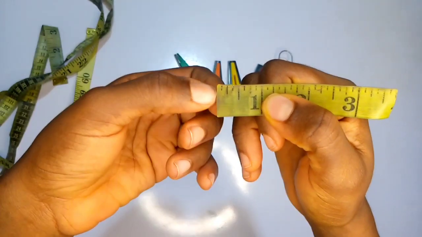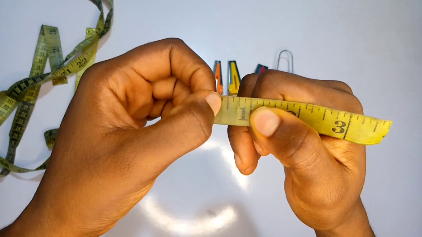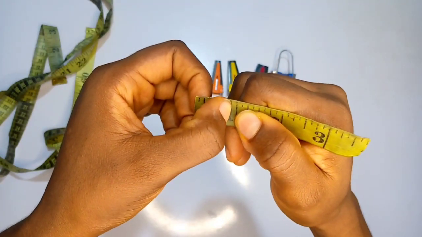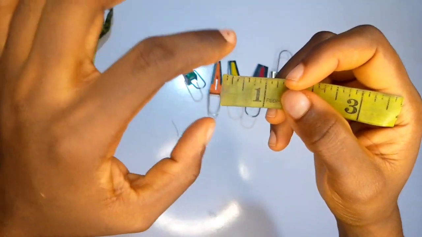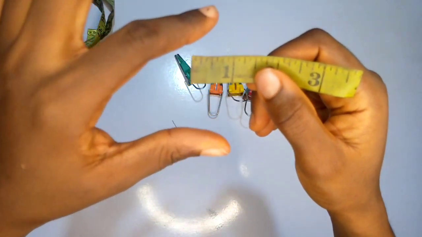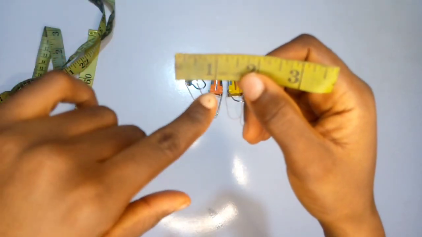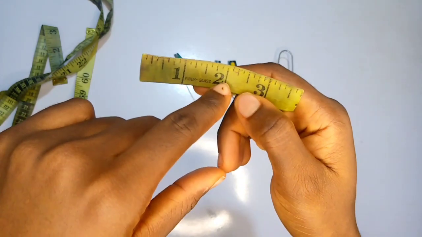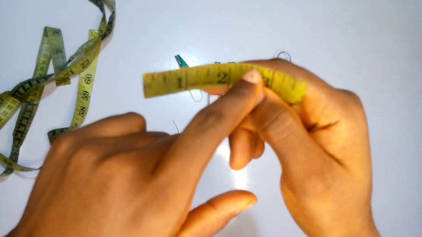You start from it. This is 0, this is 1, this is 2, this is 3, this is 4, this is 5, this is 6, this is 7, and this is 8. So for instance, I measure an object or a client, and I can see something like, okay, maybe at the end of the day I have something like 2 inches, then this, so that will be 2 inches 2/8.